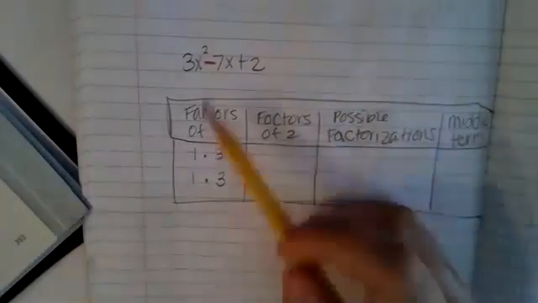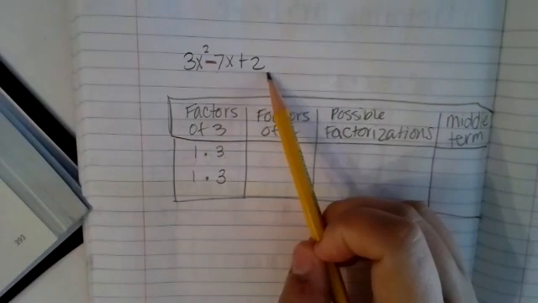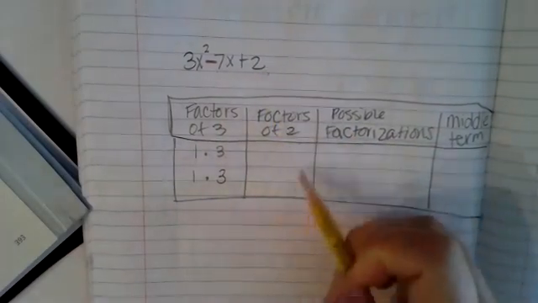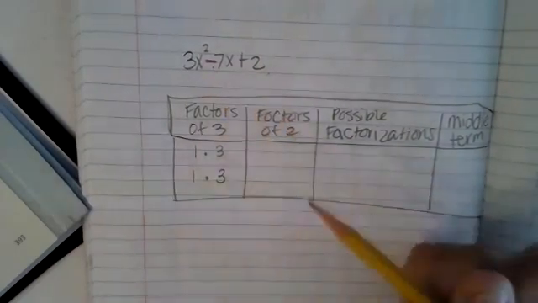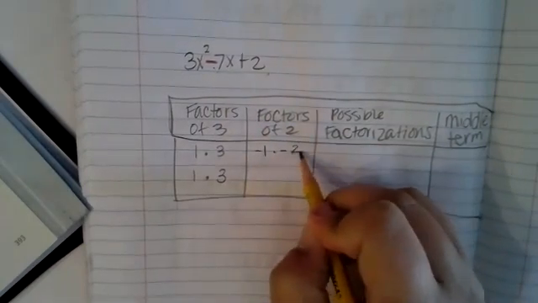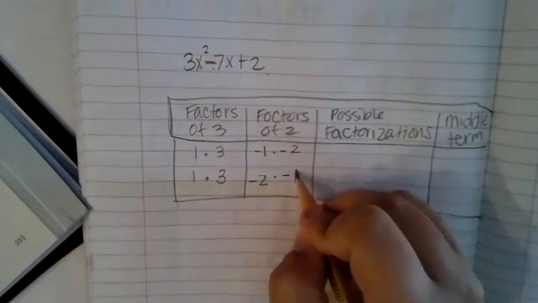So they're going to have to add to be a negative, but multiply to be a positive, which means that the factors of 2 then have to be negatives because this here is a negative. So I have -1 times -2 or -2 times -1.